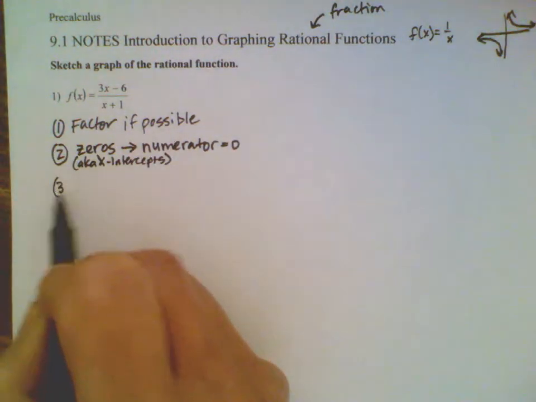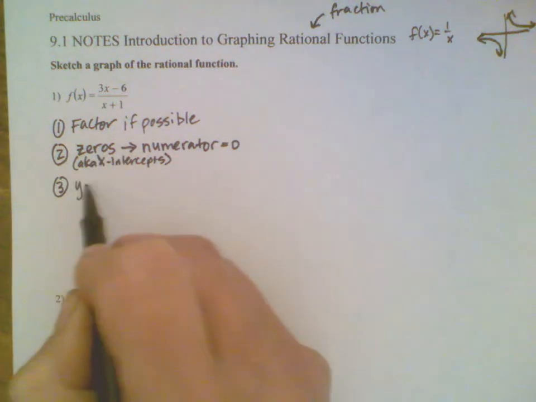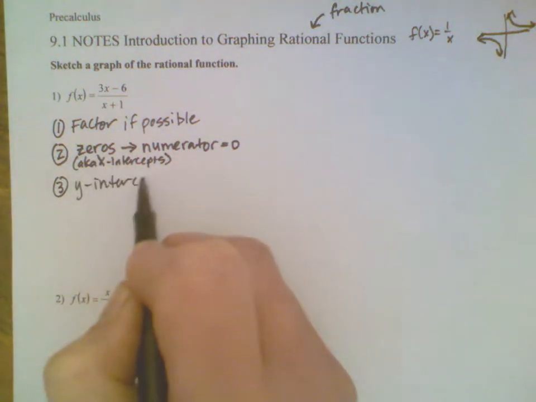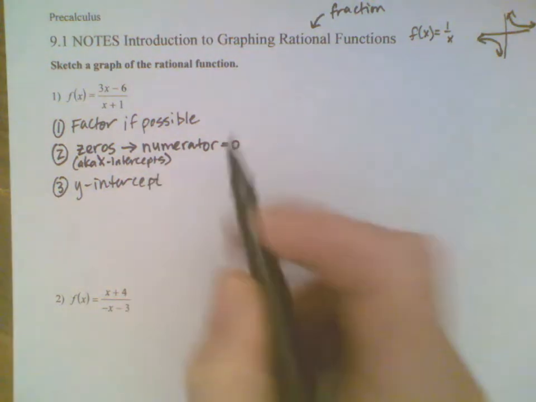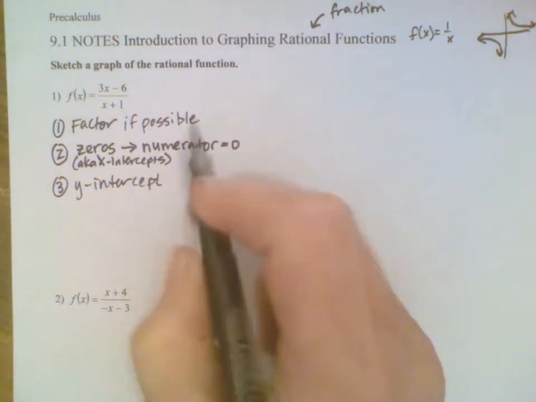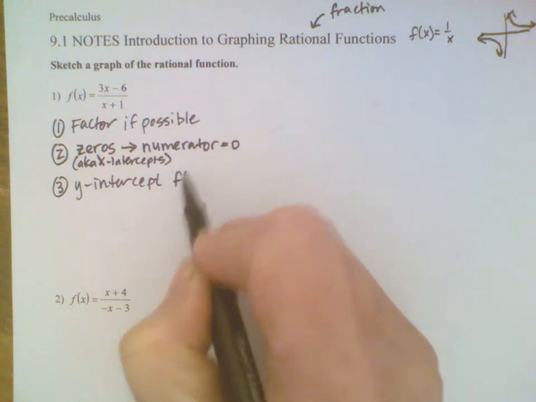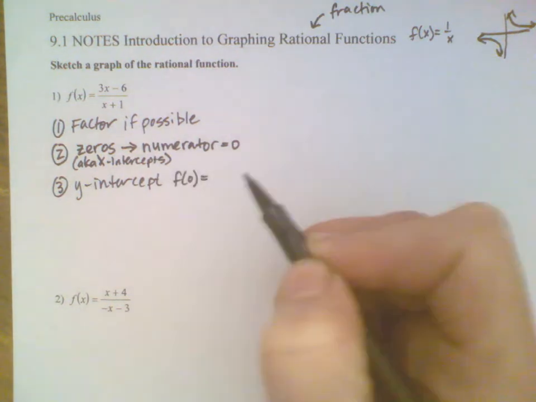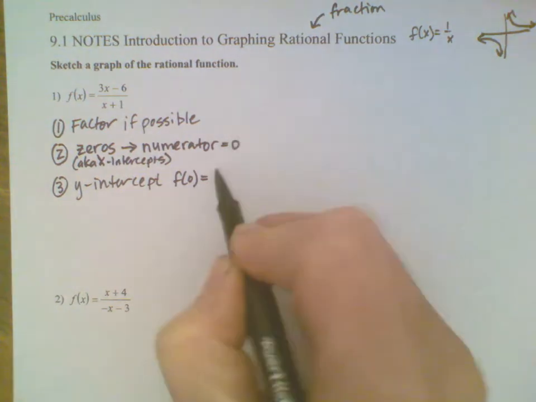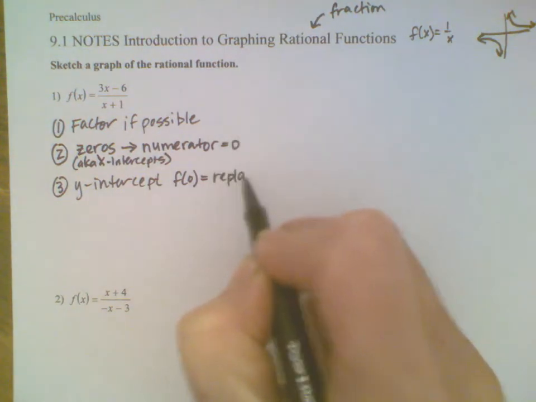Then the third thing we're going to look for is the y-intercept. That doesn't have a fancy name, it's just the y-intercept. And the y-intercept happens when you replace x with 0. So it's f of 0 is what you're finding. So you're going to replace x with 0.